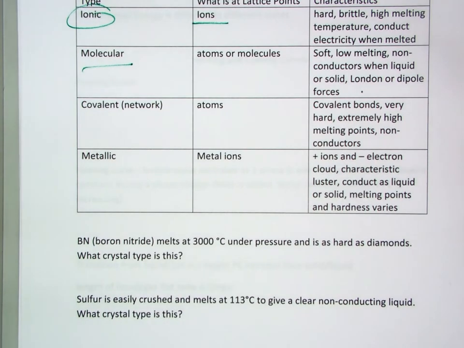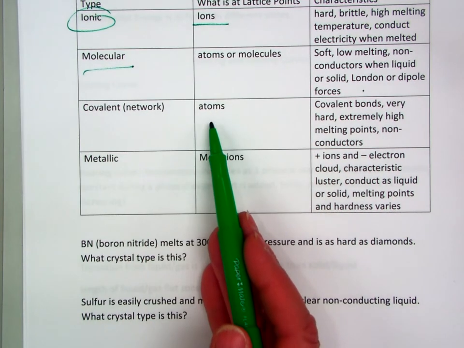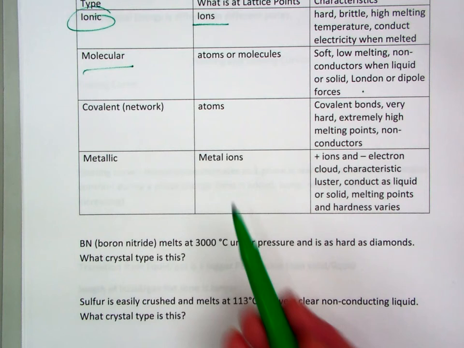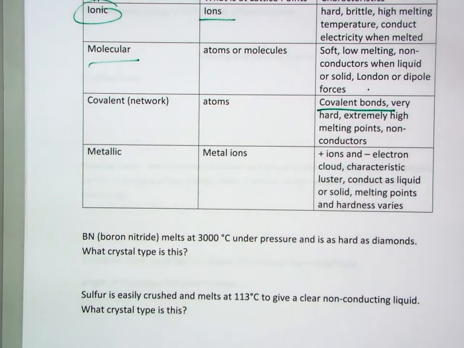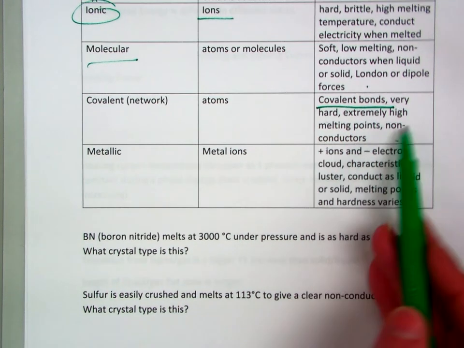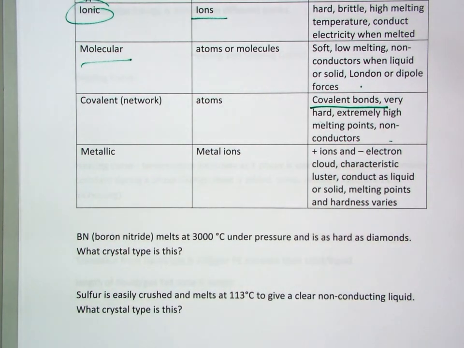There's a special kind of network called a covalent or network crystal, and these also have atoms at the lattice points, but they are different because those atoms are covalently bonded to each other. They're not just sitting there. And because they're covalently bonded, this makes them extremely hard. And when you think of this, what is the hardest thing you can think of? Yeah, besides test 3, right? Diamonds. Those are the classic example of a network or a covalent crystal. And they're extremely hard, extremely high melting points, and they are non-conductors.